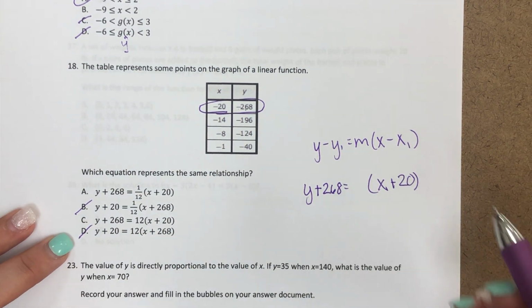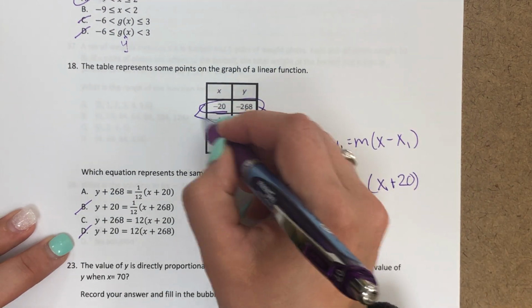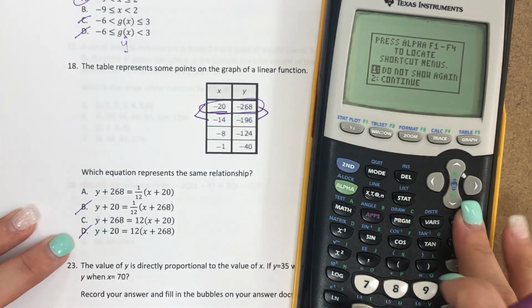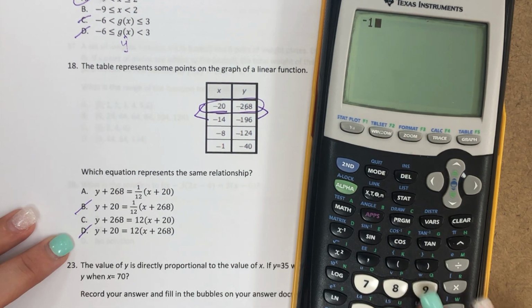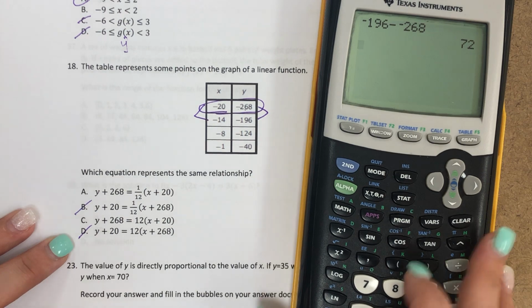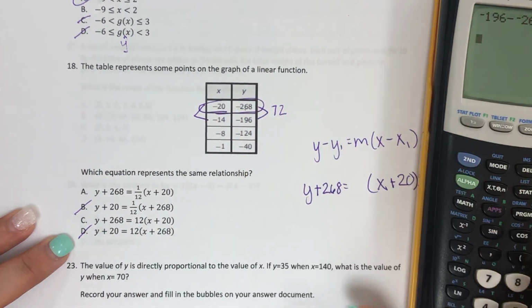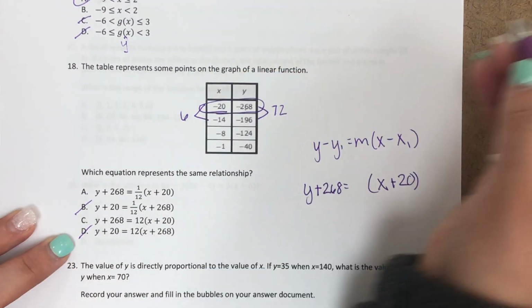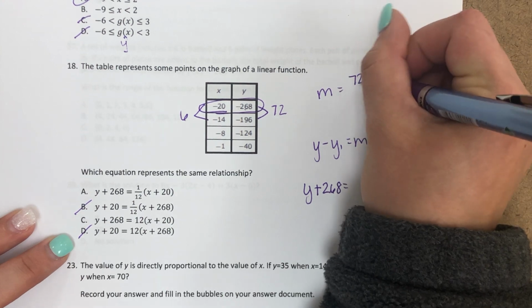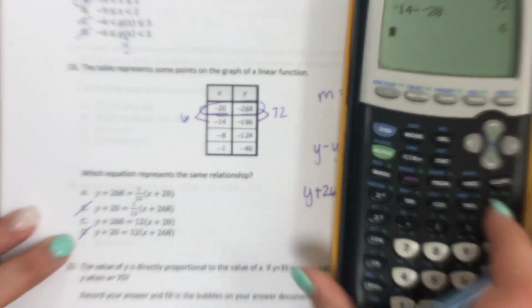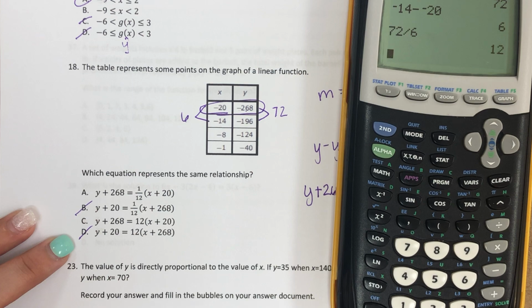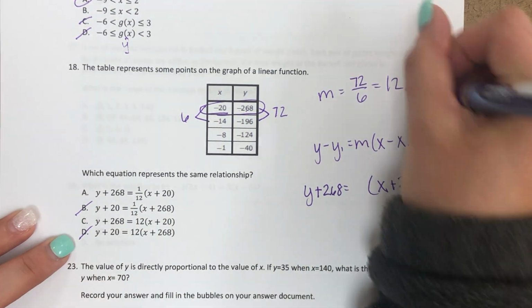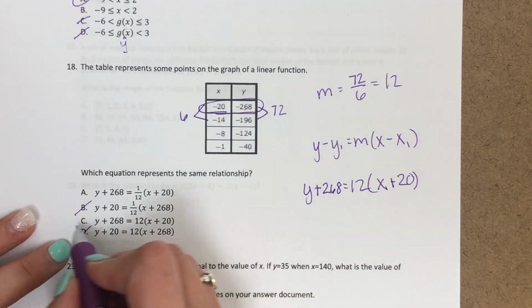Now we need to find the slope of this. So let's find our differences here and here. So we're going to take -196 minus -268, so it'd be 72. We've got -14 minus -20, which is 6. So our slope, our m, would be 72 over 6. Simplify that, and we'd get 12. So our slope is 12. So our answer would be C.